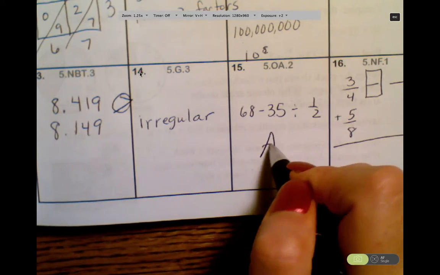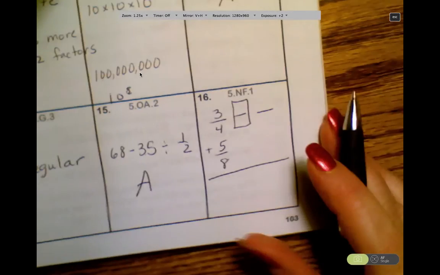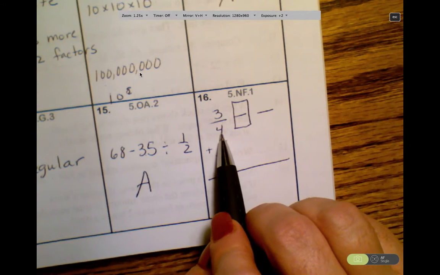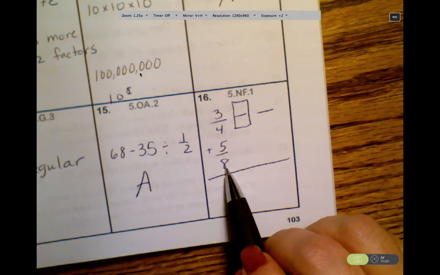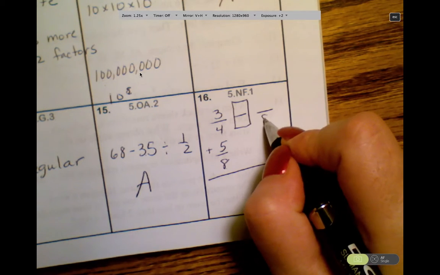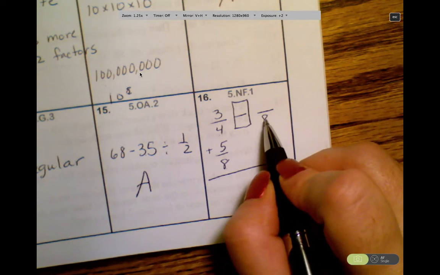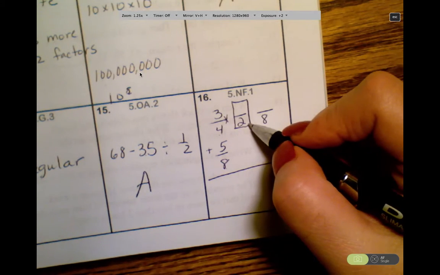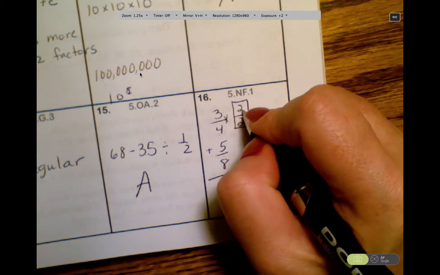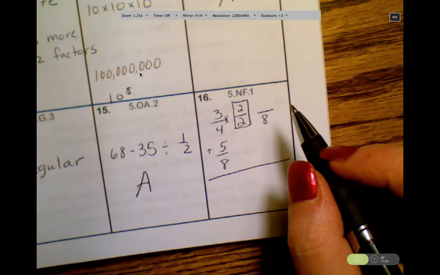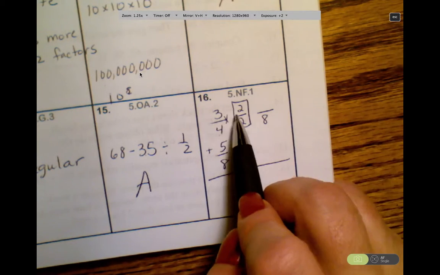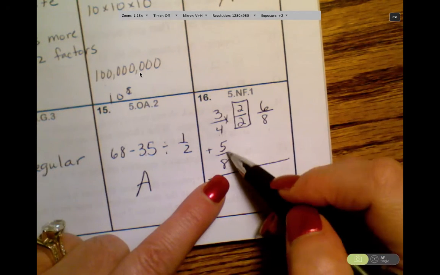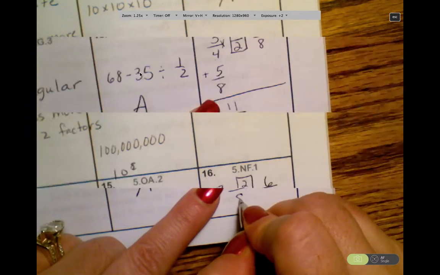All right, we are back to our fractions. Pay close attention. We are now going to change this 4 so that it equals 8. What am I going to do to 4 to get it to equal 8? Great, I'm going to multiply it by 2. Whatever I do to the denominator, I have to do to the numerator. 3 times 2 is 6. Now I'm ready to add 6 eighths plus 5 eighths is 11 eighths.